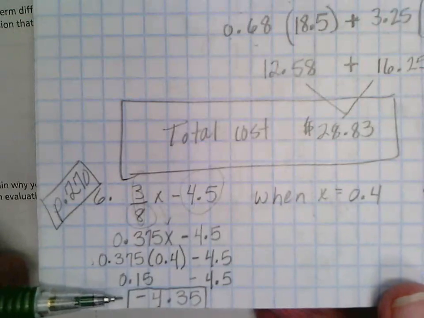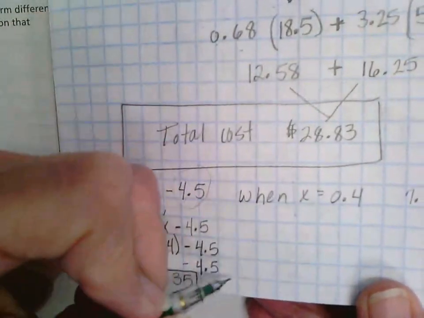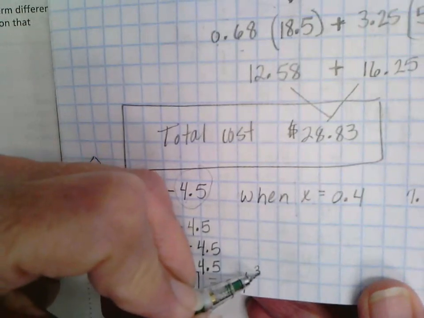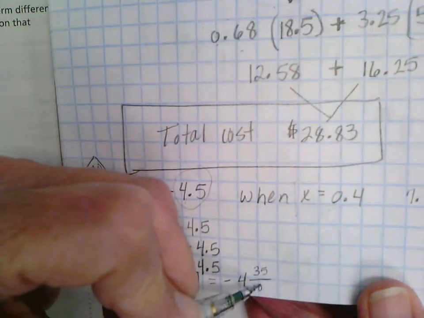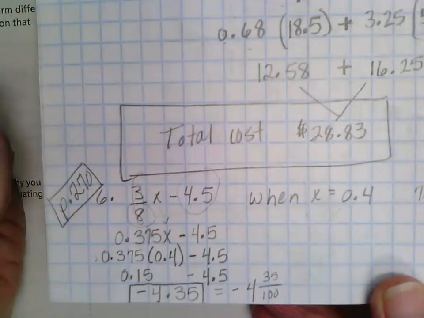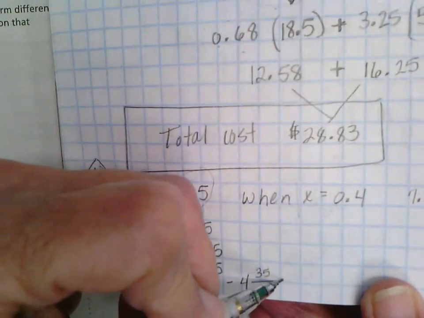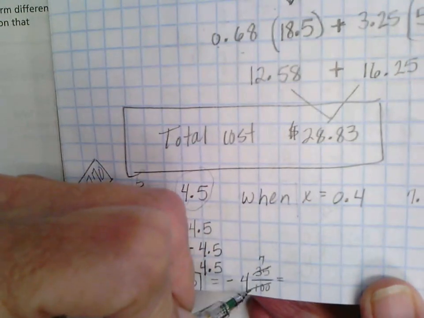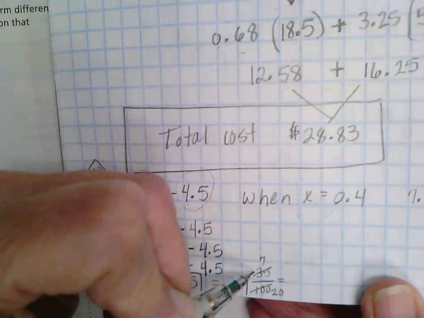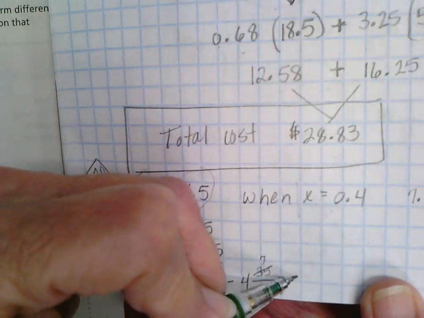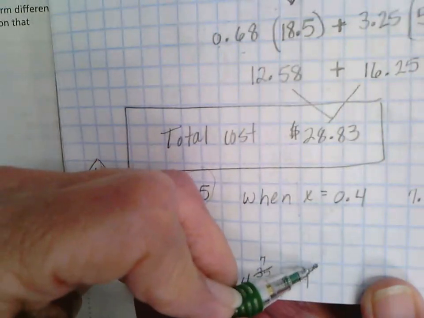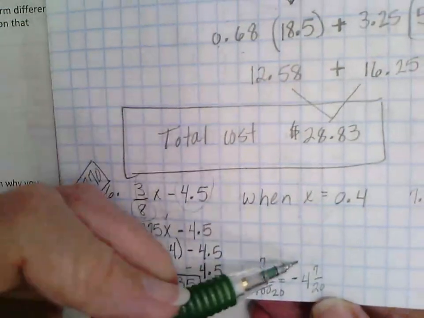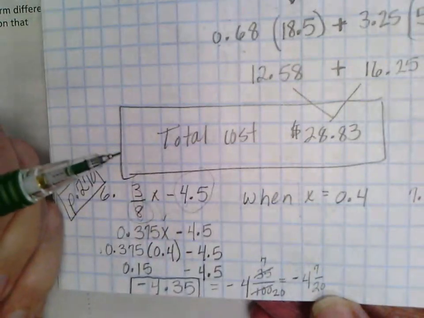And if you did this with fractions, that would be the same as negative 4 and simply write 35/100. Then you can simplify that fraction part by dividing 5 into each, the numerator and the denominator, and you would have negative 4 7/20. So if you did it with fractions, you should have gotten this as your answer.